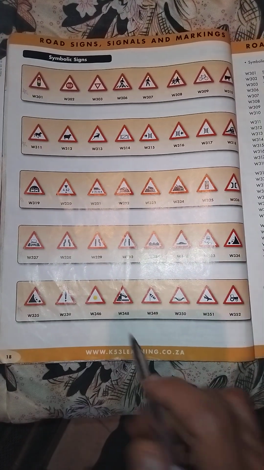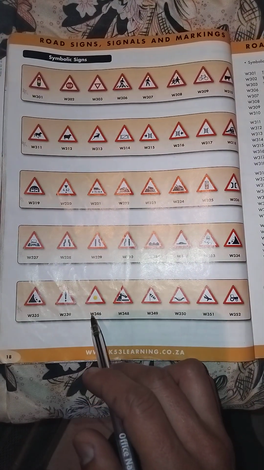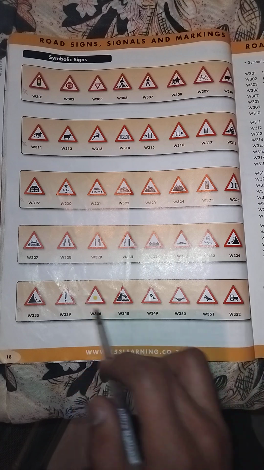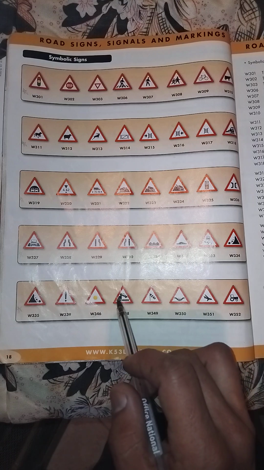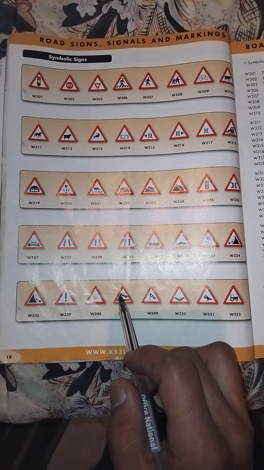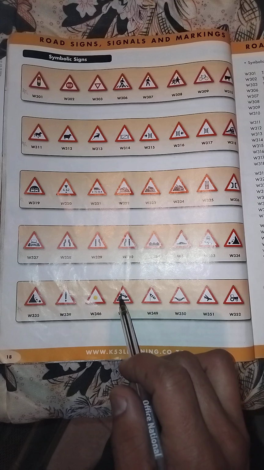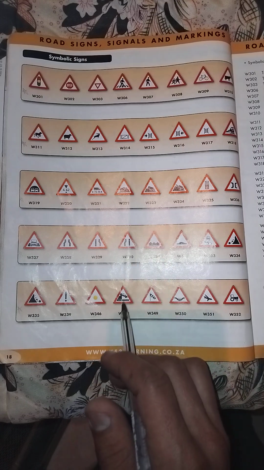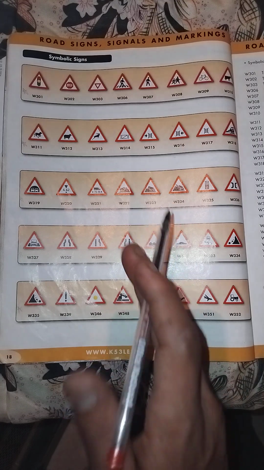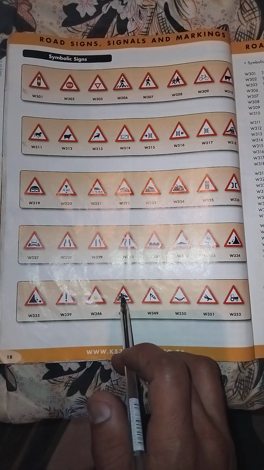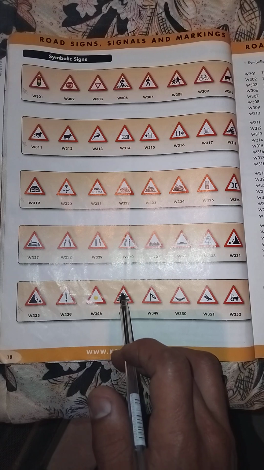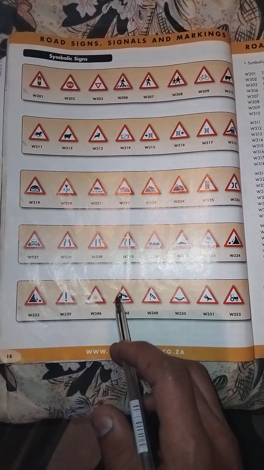And then you have your emergency flashing light sign, and then you have your jetty edge or riverbank, which is just warning you to be careful because there's a jetty edge, which means a steep drop, after coming maybe gently to a certain point, and then there's a riverbank.